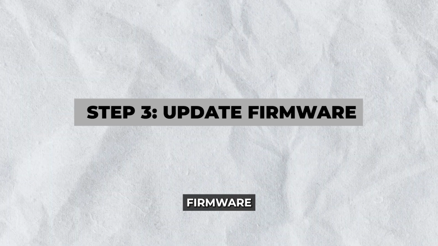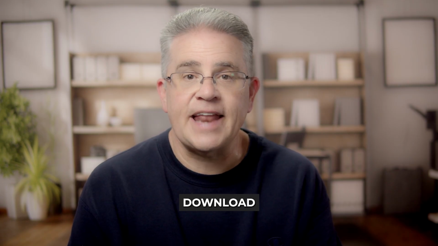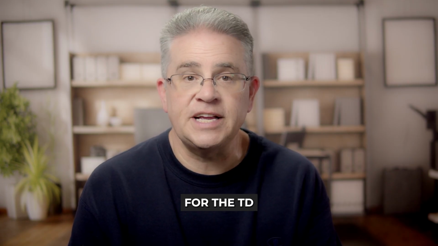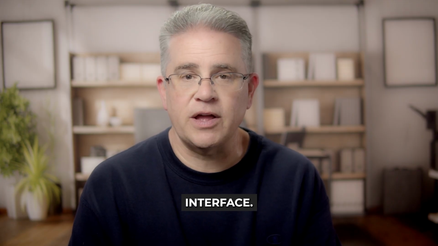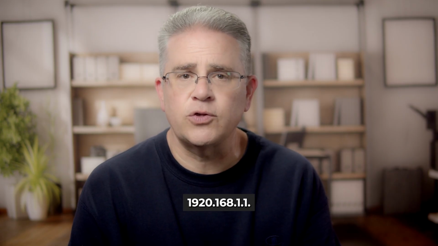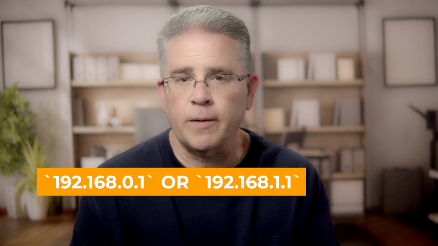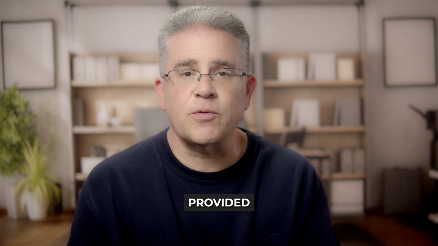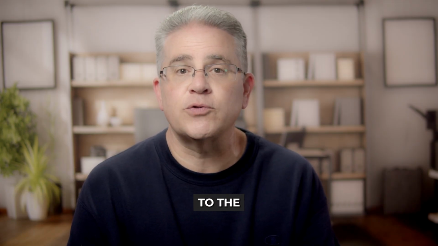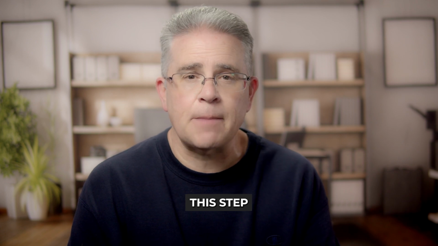Step 3. Update firmware. Outdated firmware can cause performance issues. To check for updates, navigate to the TP Link website. Download the latest firmware for the TD-W8961N model. Access your router's web interface by entering the IP address into your browser, commonly 192.168.1.1. Log in with your credentials and go to the firmware update section. Follow the provided instructions to update your router to the latest firmware version. This step ensures your router has the latest features and security patches.